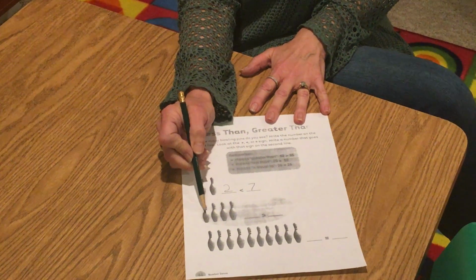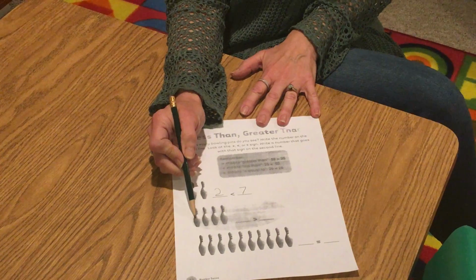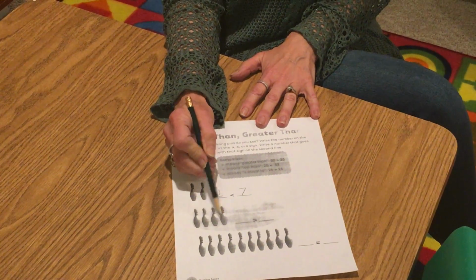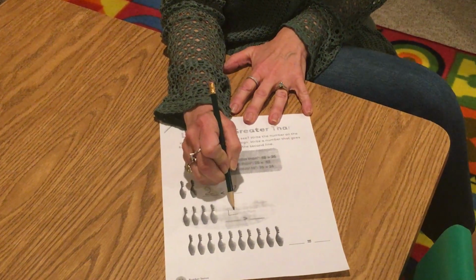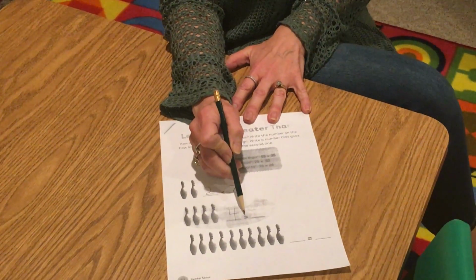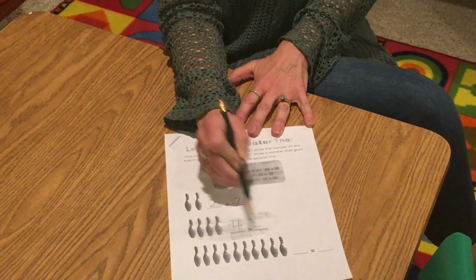Then I go to the next one and I count these bowling pins. 1, 2, 3, 4. So I write my 4 and it says 4 is greater than something. And I have to think about what is 4 more than or greater than. Well, 4 is only greater than a few of the numbers. Is 4 more than 8?